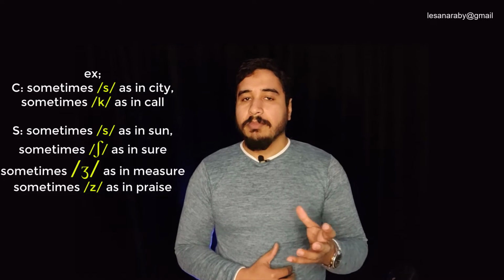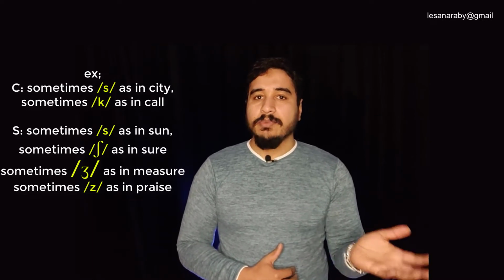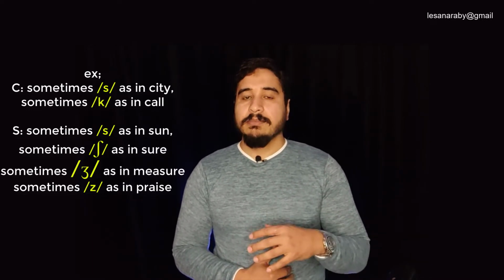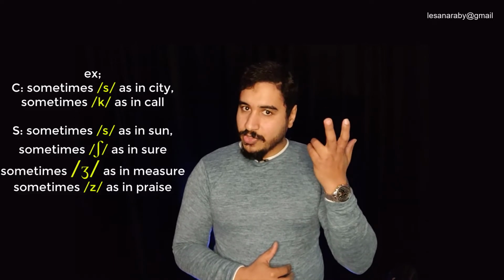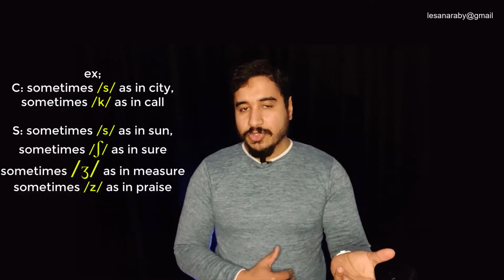Means what? In English, sometimes you see some letters written in a way and read in another way. And sometimes when you hear some sounds and you'd like to write them, you find yourself surprised by how they are written. For example, the word shine.